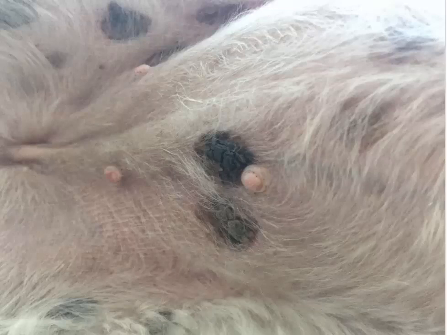Here's another lesion that can be caused or at least has been associated with papillomavirus. And these are viral pigmented plaques. Canine pigmented viral plaques are uncommon manifestations of papillomavirus.